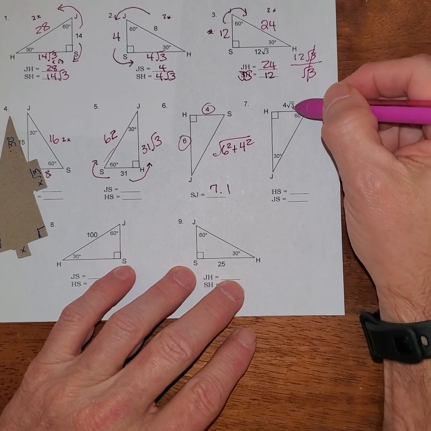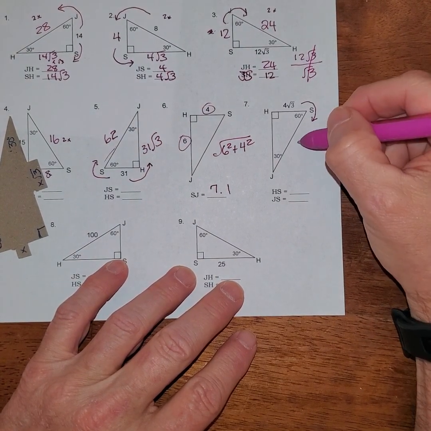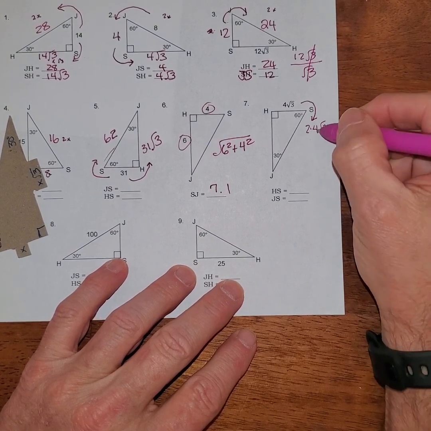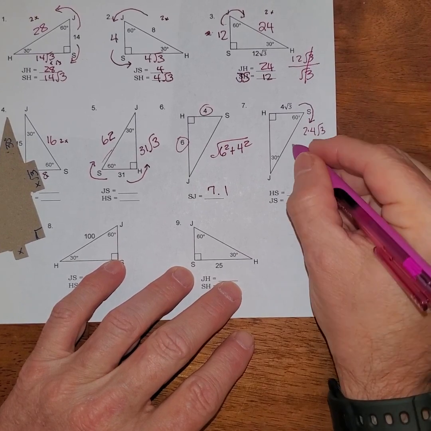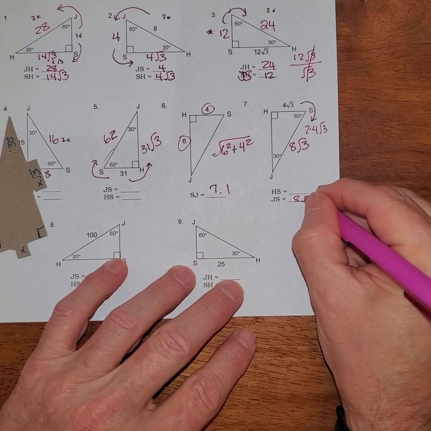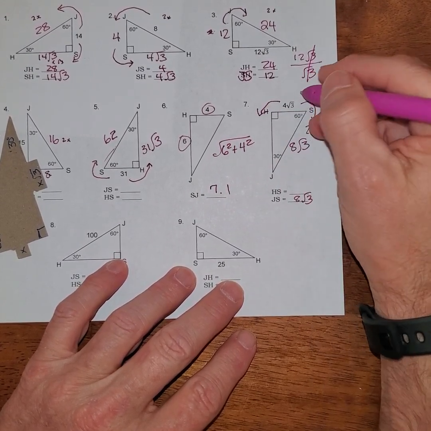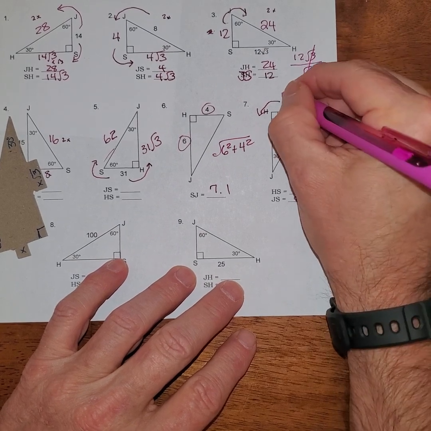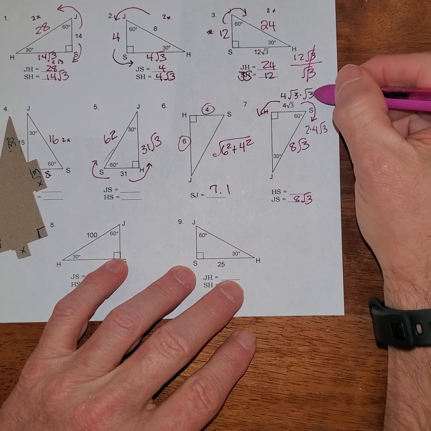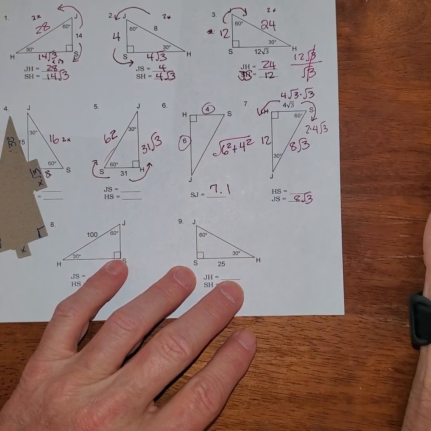Here, this one's a little tricky. To go this way, you're multiplying by 2, right? Because that's the 2 side. So 4 radical 3 times 2 in front, because they're both outside numbers, is 8 radical 3, okay? So SJ is 8 radical 3. To go this way, you're getting bigger, so you're going to multiply this by radical 3. So 4 radical 3 times radical 3. Radical 3 times radical 3 is 3, okay? And then 3 times 4 is 12, okay?